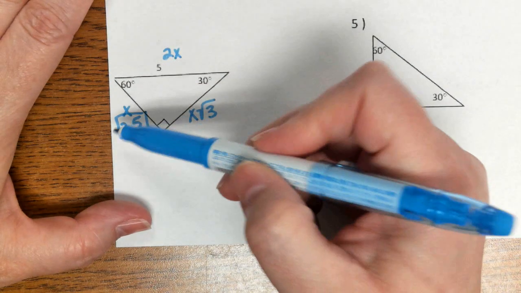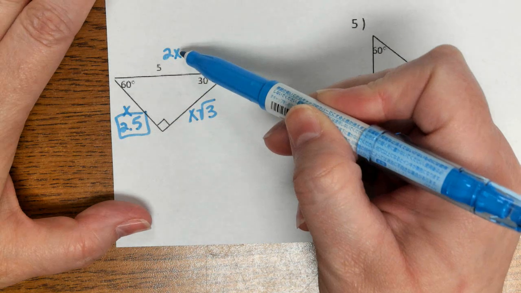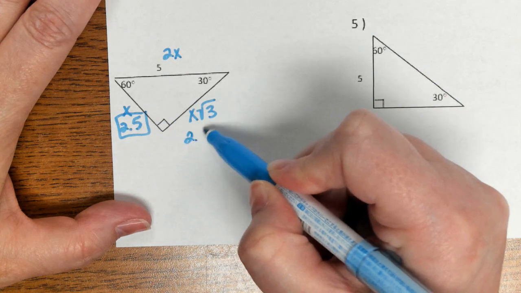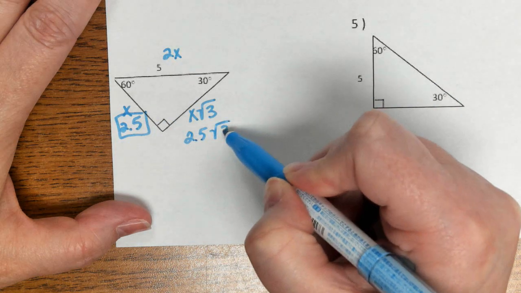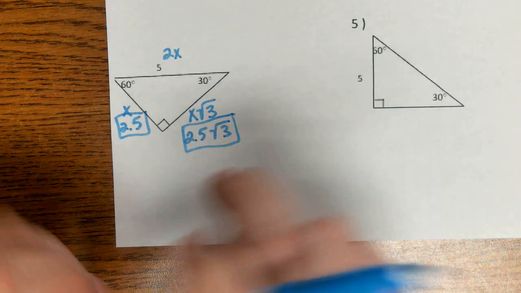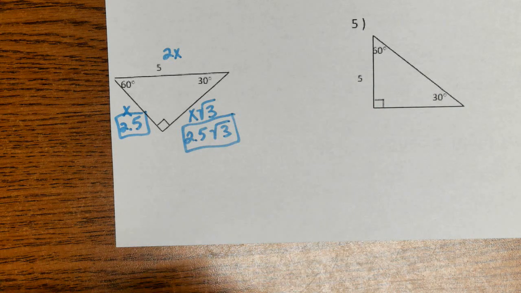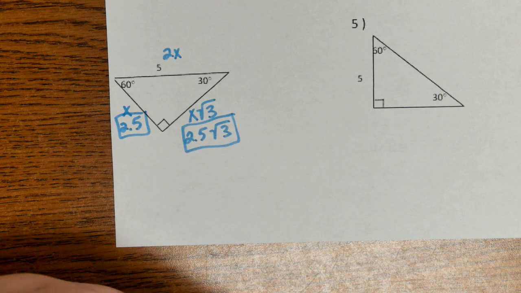But if that's this side, that's x, because 2x was 5. So you put that here, and then square root of 3. Perfect. See, it still fits the pattern. It's just we happen to have a decimal. Or you could have made it 5 over 2 if you wanted a fraction instead.